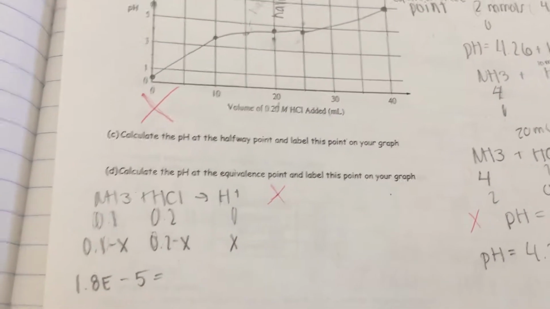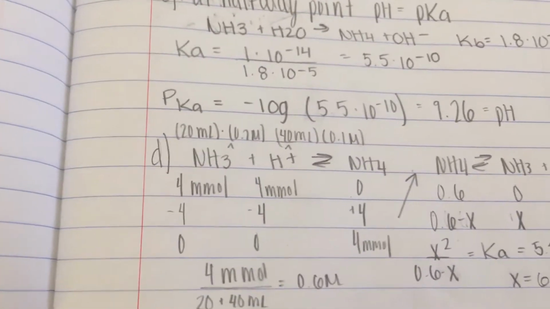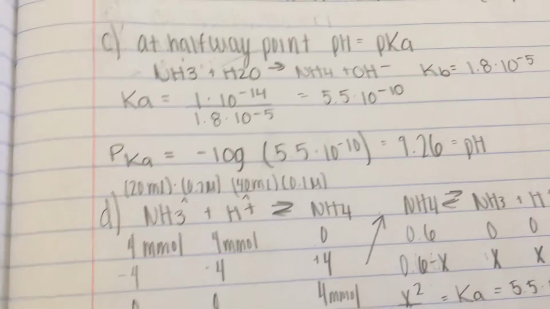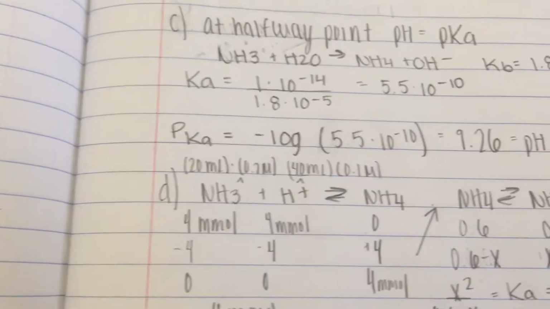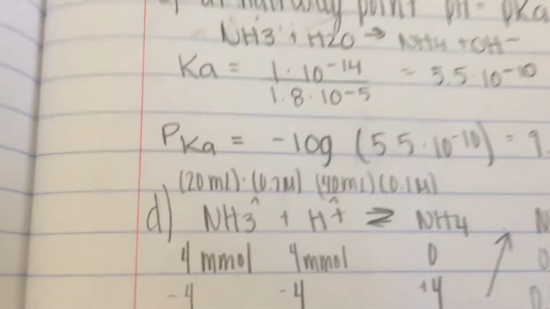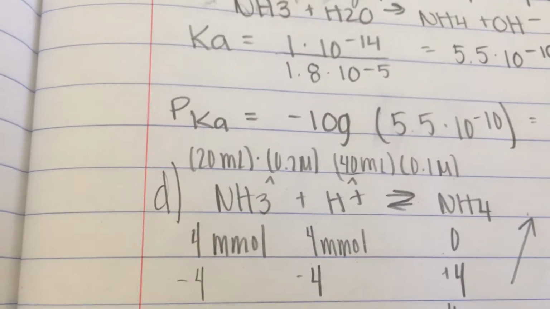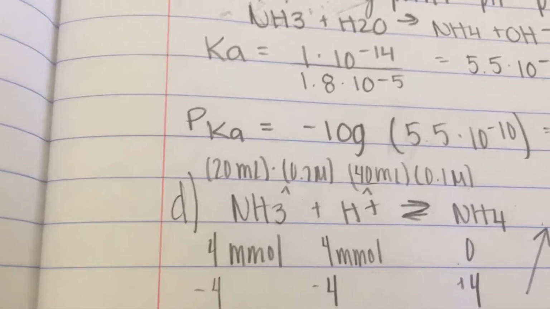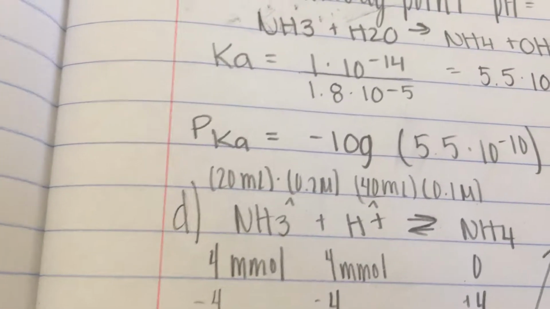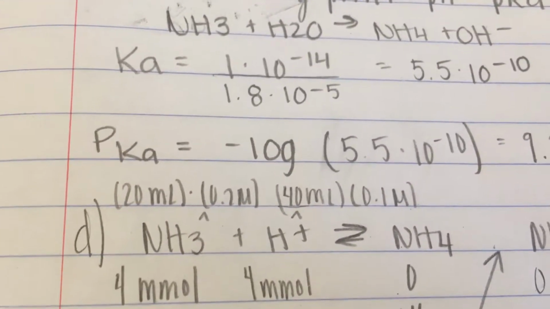Calculate the pH at the equivalence point and label this point on your graph. So since we know the halfway point is at 10 milliliters, the equivalence point will be at 20 milliliters because the halfway point is half of the equivalence point. So also you can figure out the equivalence point because moles of the acid equal moles of base. So when there are 20 milliliters of 0.2 molar HCl, you will have the same amount of moles, 4 millimoles, as 40 milliliters of 0.1 molar NH3.